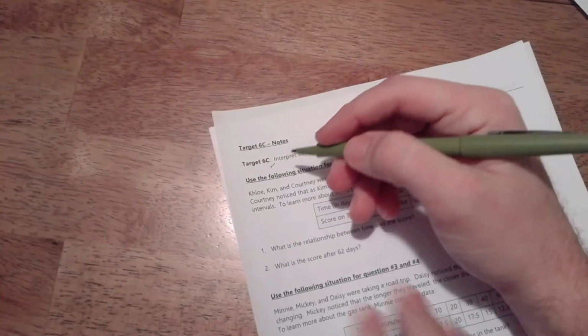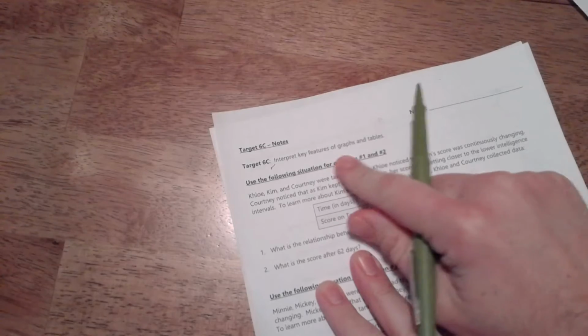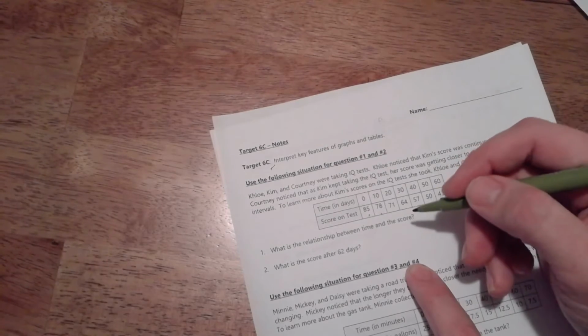Alright, these will be target 6C notes. Interpret key features of graphs and tables. So this shouldn't be too hard. We all know how to read a table by now. We're just going to make sense of the relationship between the time and, in this case, the score in a test.